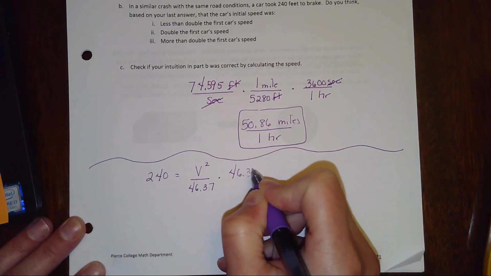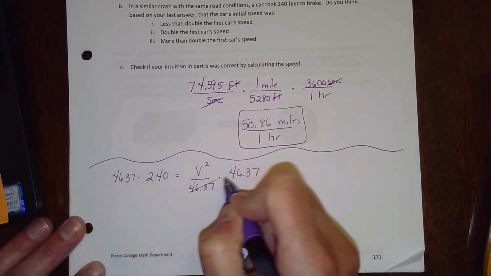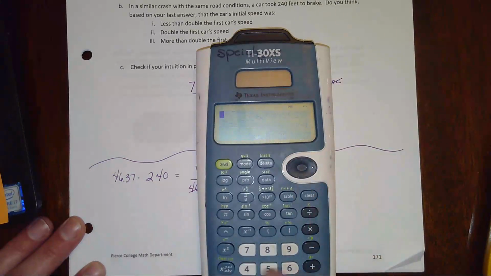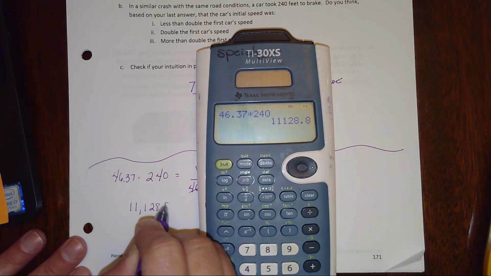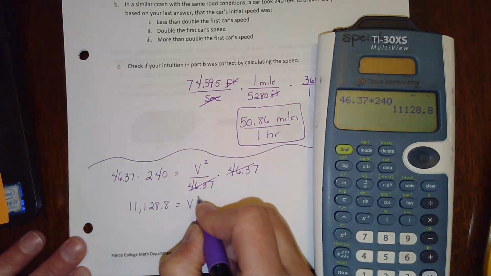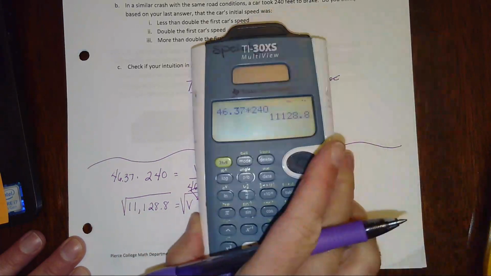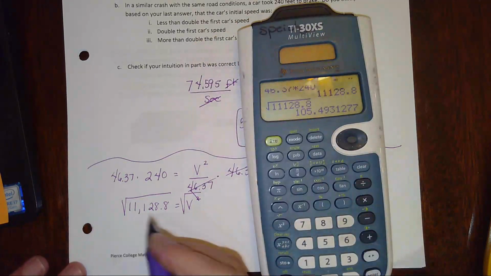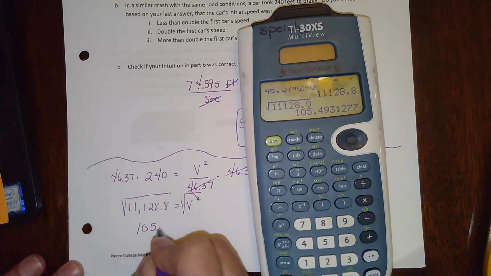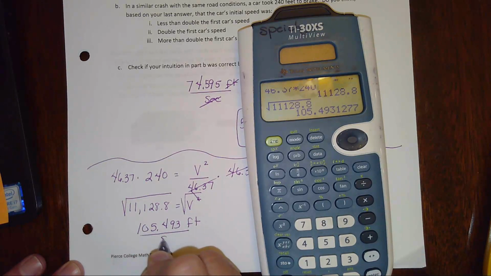We're going to undo division by multiplying because we want to get velocity by itself. And then we'll undo the squared by taking the square root. Now you can't go a negative velocity, so we only want the positive principal root. So they were going 105.493. Now remember, this formula is in feet per second.